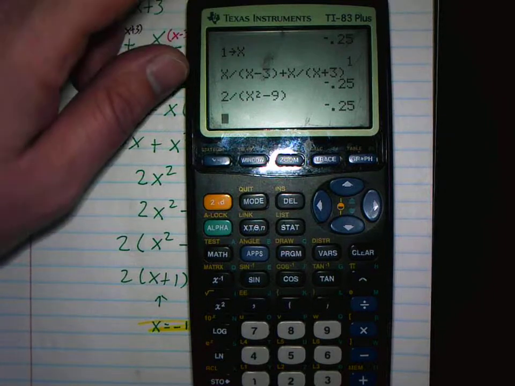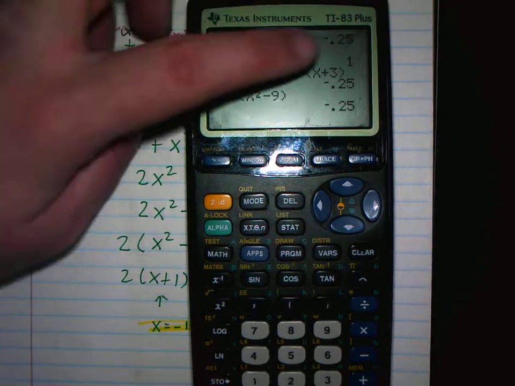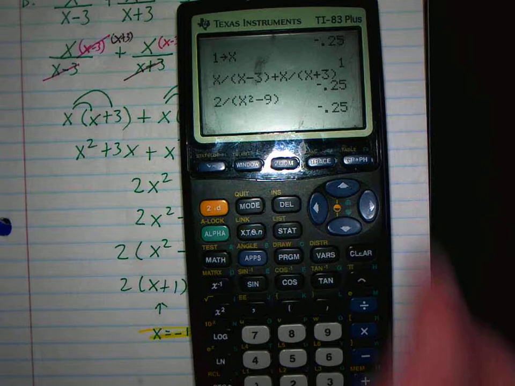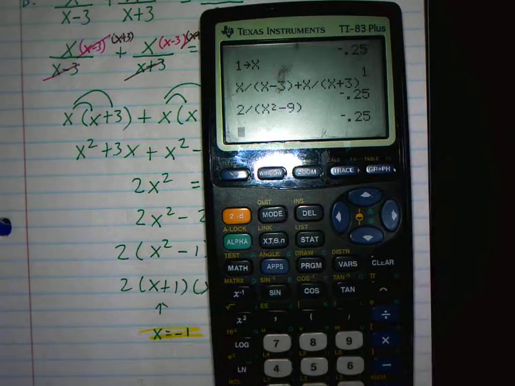So when I plug negative 1 in, it works. When I plug 1 in, it works. So they are both actual solutions. Nothing is extraneous.